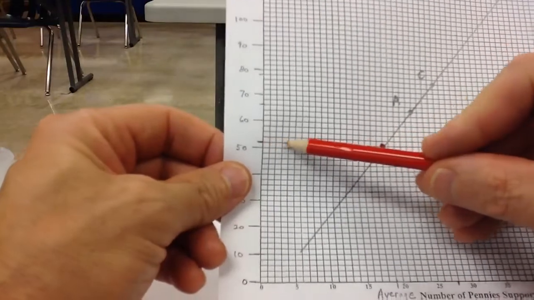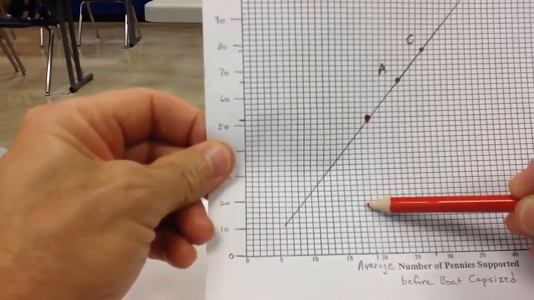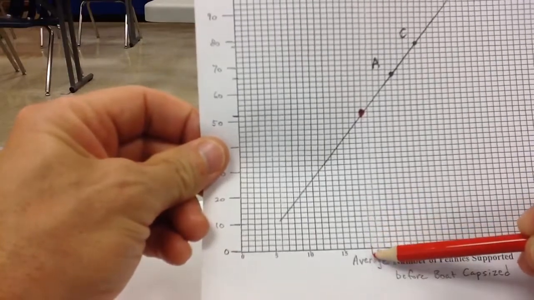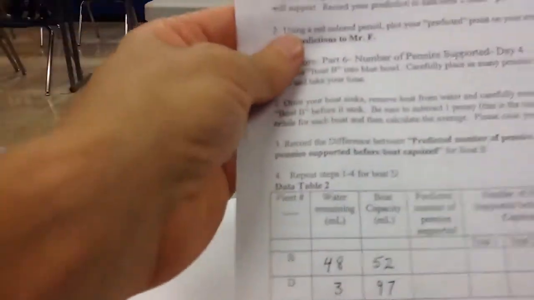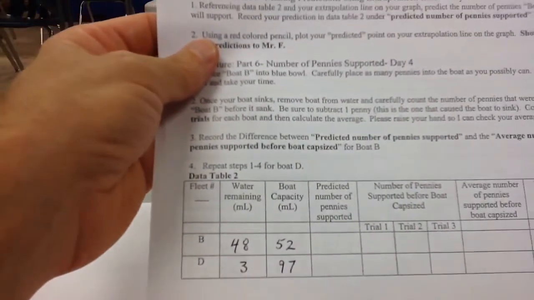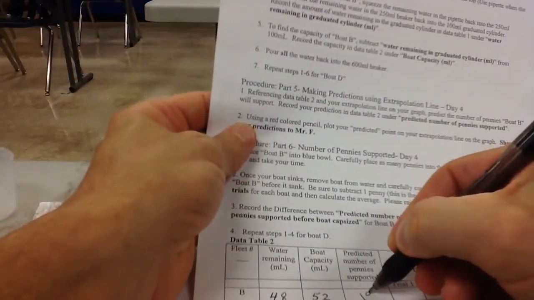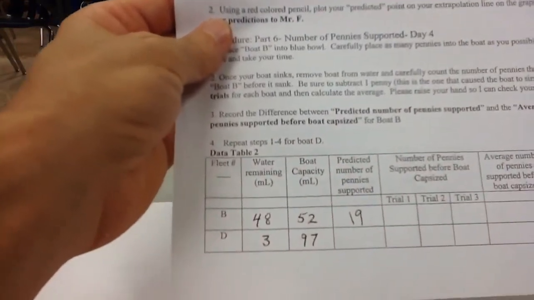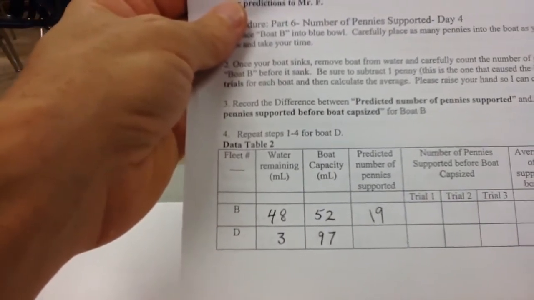So we went over 52 and we went down, and according to our prediction line, that boat should hold 19 pennies. So when I go back over to this sheet here, I will write 19 pennies supported. I'll do the same thing for boat D.